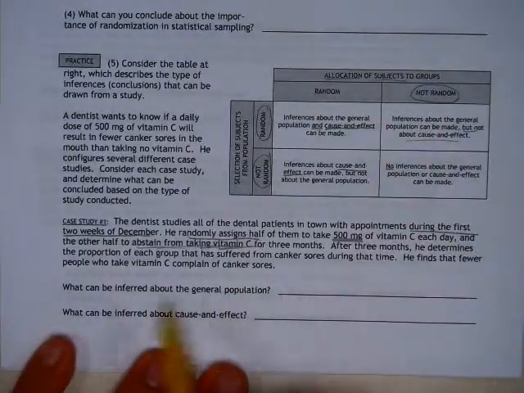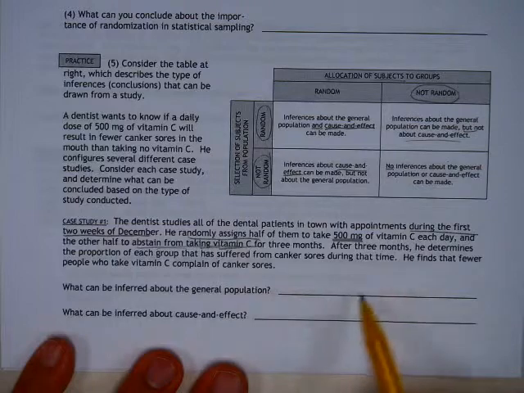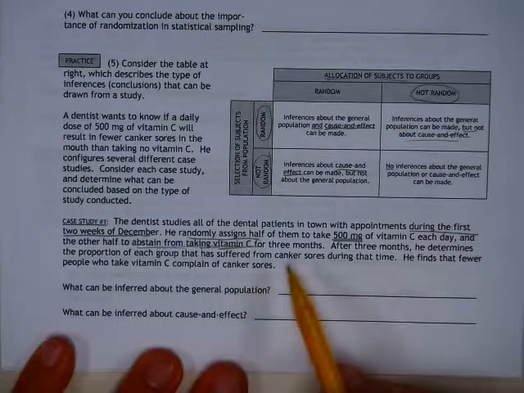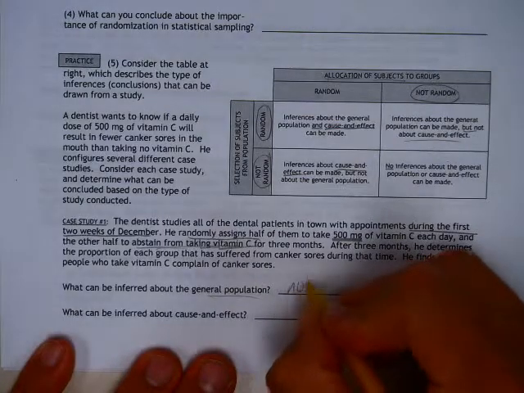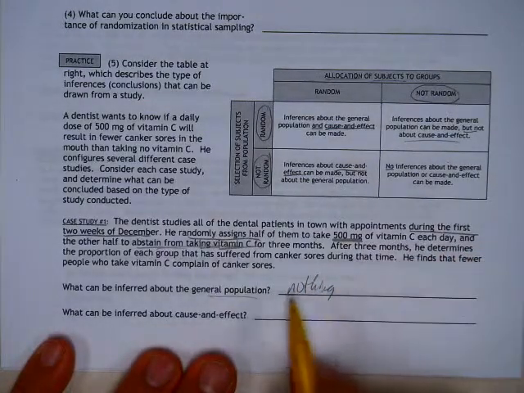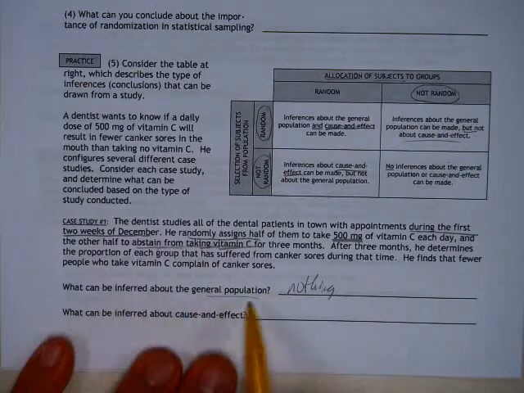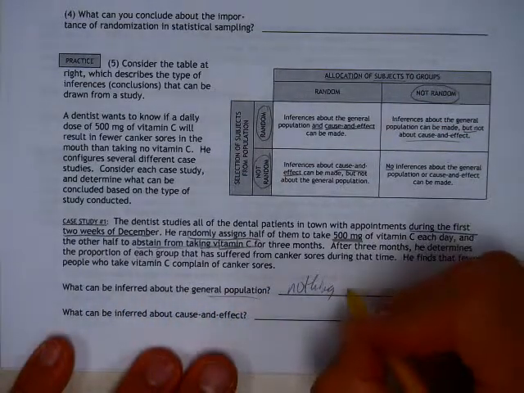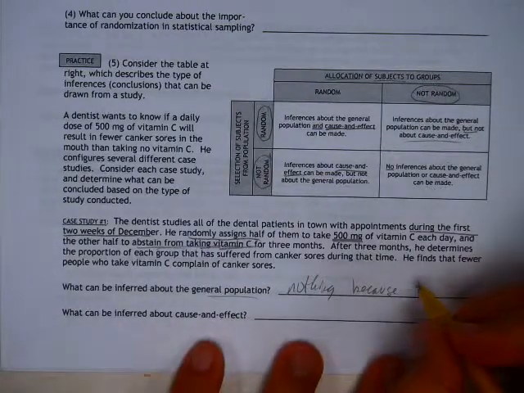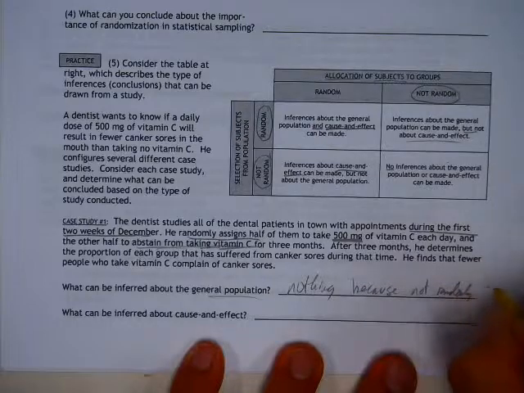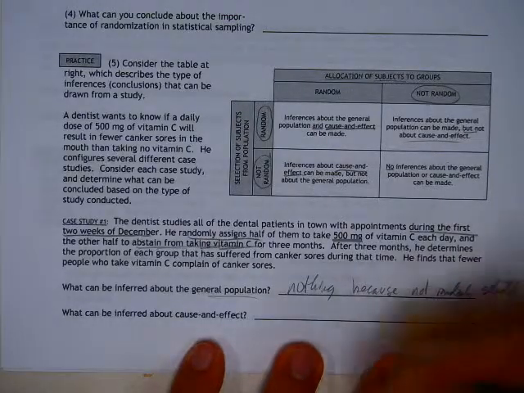Can we say that there is something to this vitamin C thing? Can we say that's also true about the population? The answer is no. Nothing can be inferred about the general population because it was not randomly selected from the population.